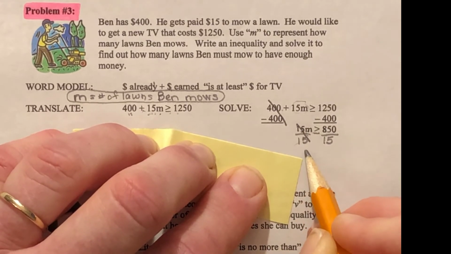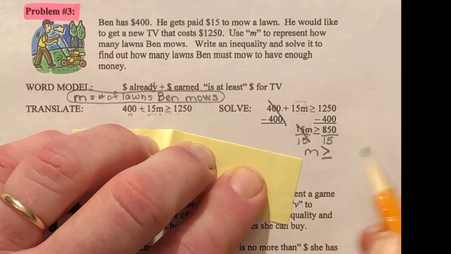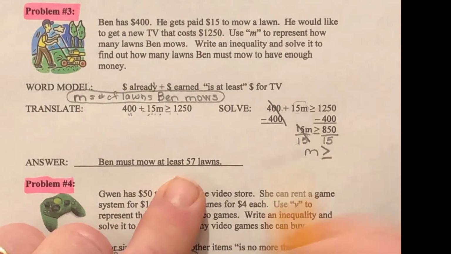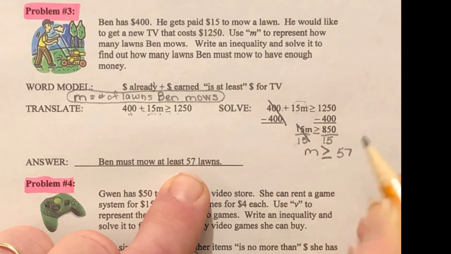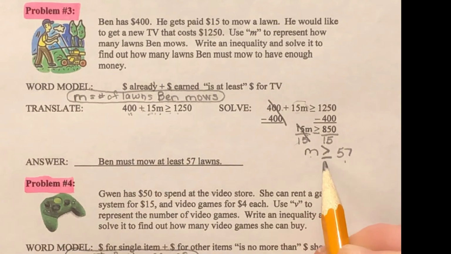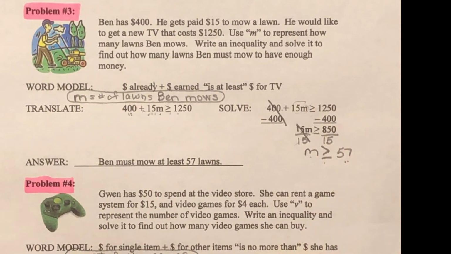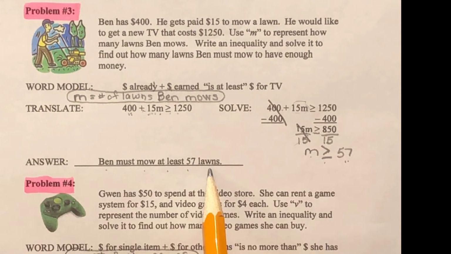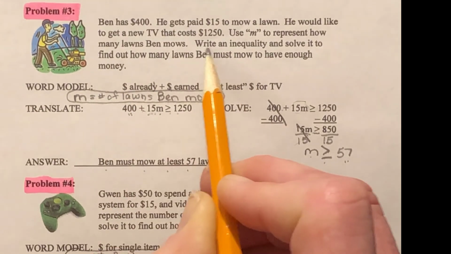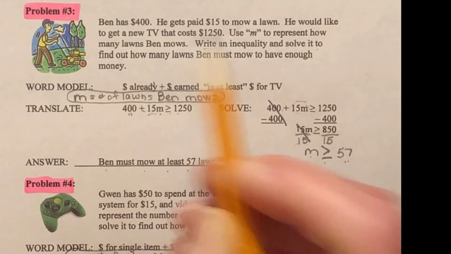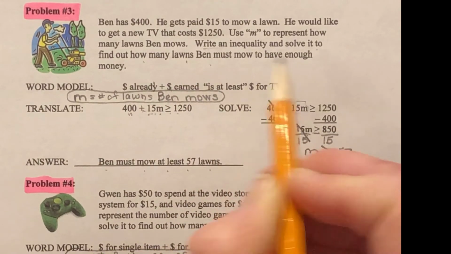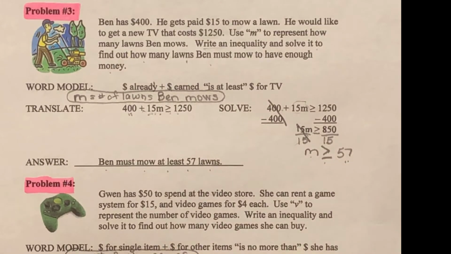When we do, 15 cancels out. M is greater than or equal to 57. 850 divided by 15 is 57. M is greater than or equal to 57. So the answer is Ben must mow at least 57 lawns. If you could put something like at least 57 lawns. It says, write an inequality and solve it to find out how many lawns Ben must mow to have enough money. At least 57 lawns.